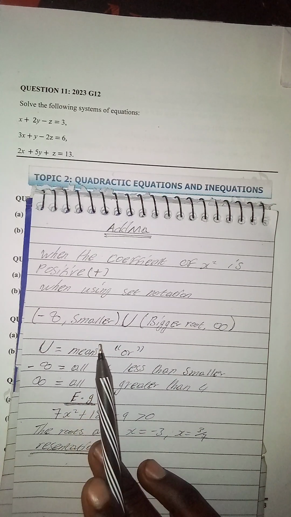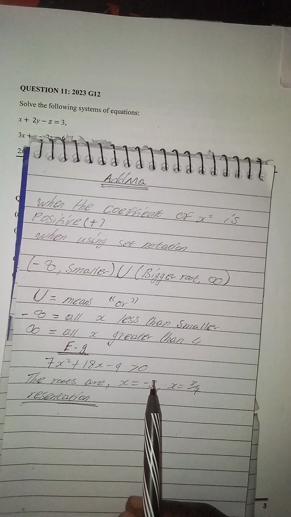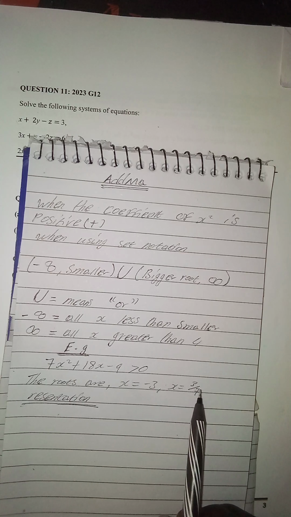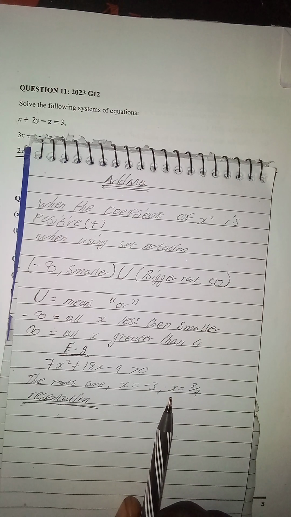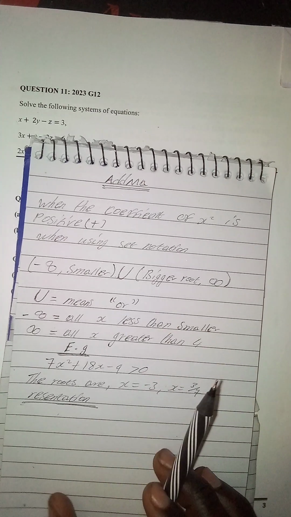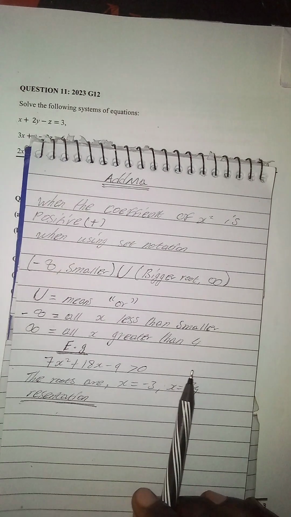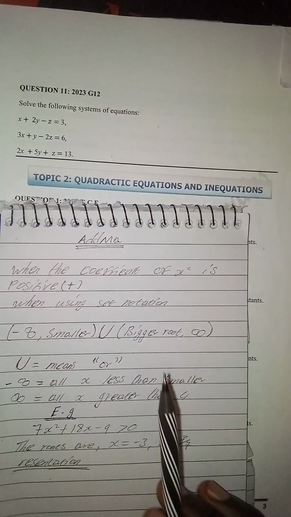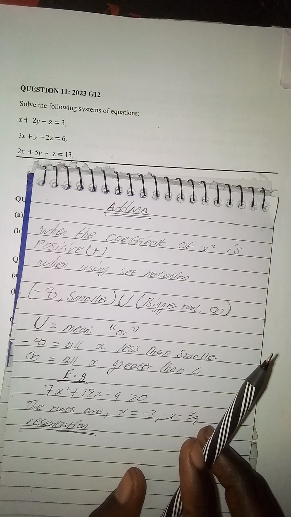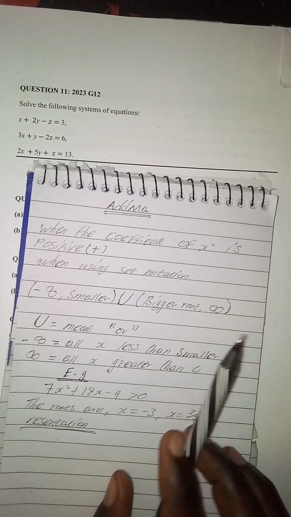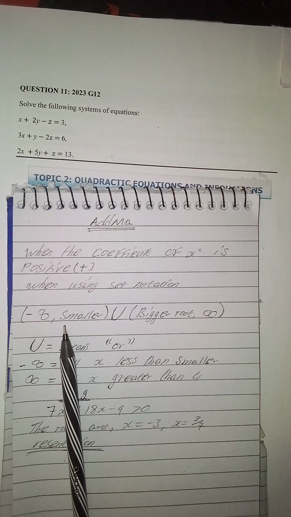there are a number of ways in which you can present your final answers. The roots we are finding, in this case we found -3 and 3 over 7. I showed you where these numbers are coming from. As I was saying, in inequalities you cannot leave them like this, because these are not inequalities. How do you represent these answers in inequality form? There are a number of ways: the number line method and the set notation method. But in today's video, in additional mathematics class, we're going to look at set notation.